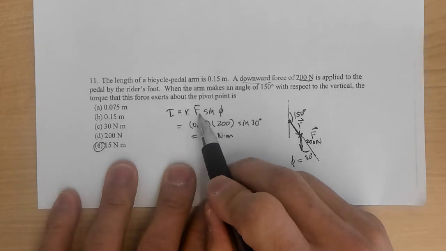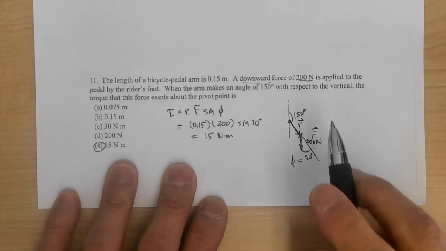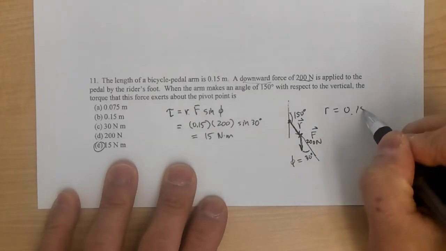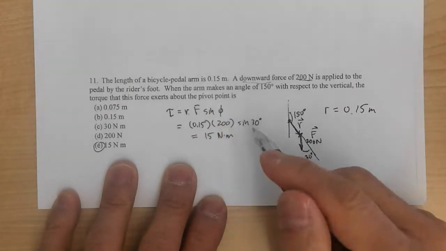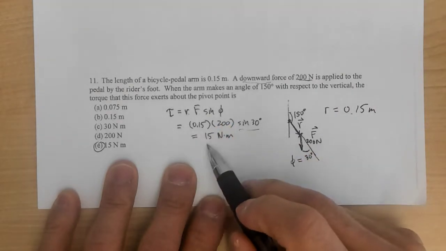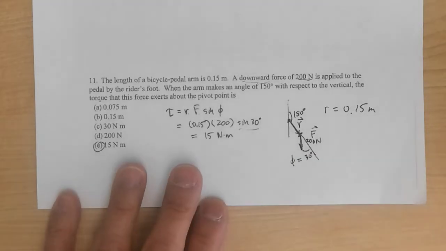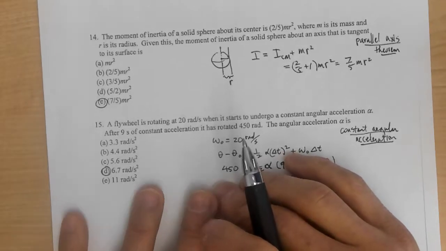So we have r times F times the sine of phi: r is 0.15 meters, times 200 is the magnitude of the force, and the sine of 30, and so we end up with 15 newton meters.